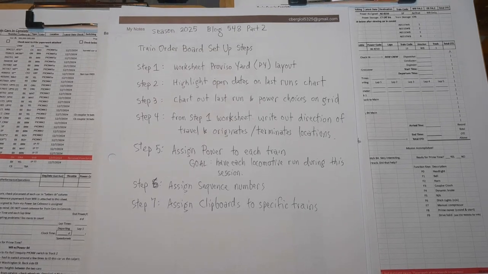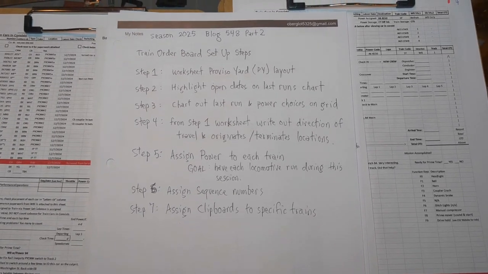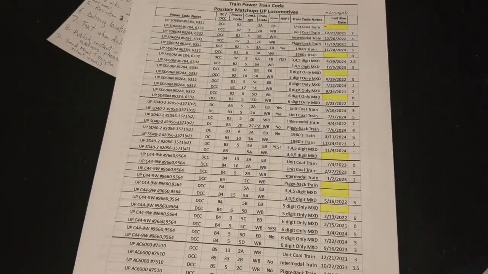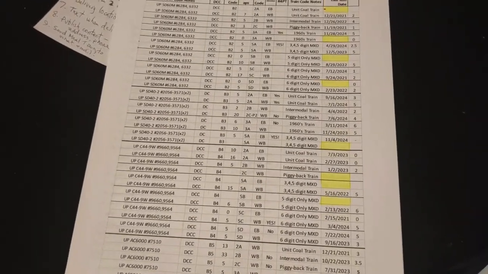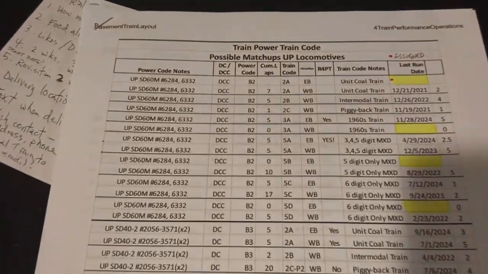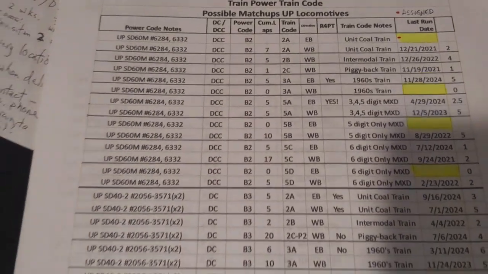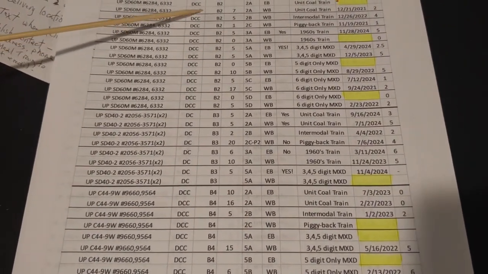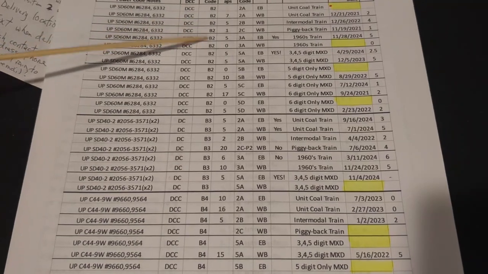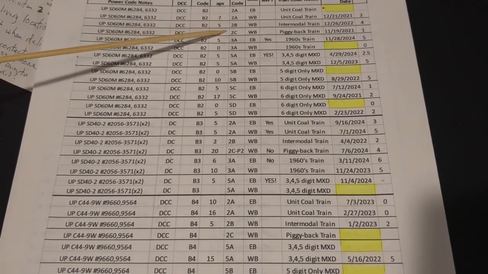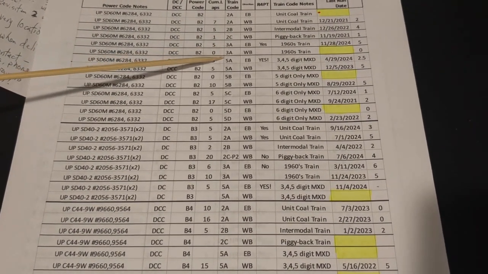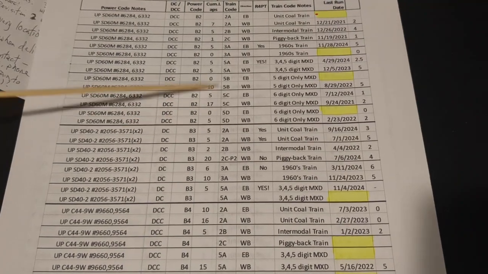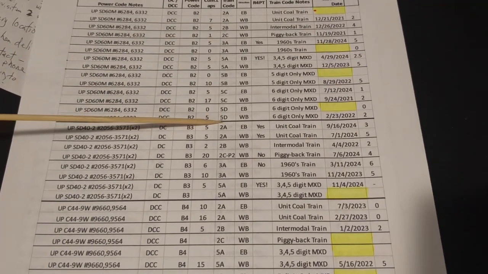Okay, let's show you step 2, which is to highlight the open dates on the last runs. So step 2, this is the sheet I use. It shows all the different trains. So all the different trains right here: 2A, 2B, C, 3A, 5A through 5D. These are the different trains I run.